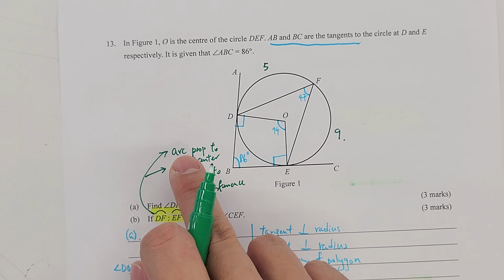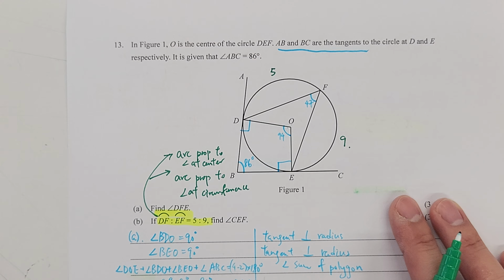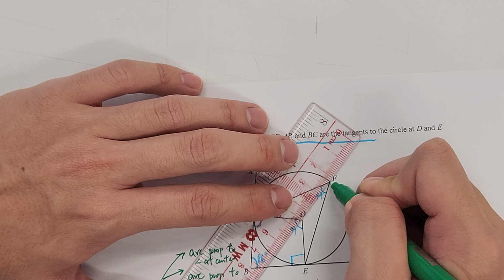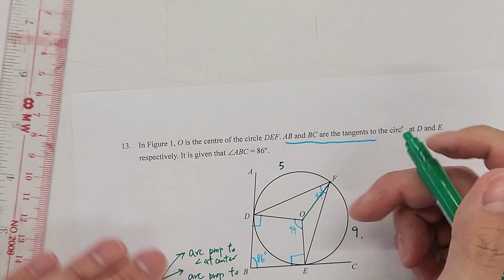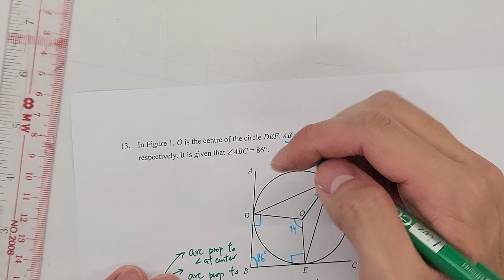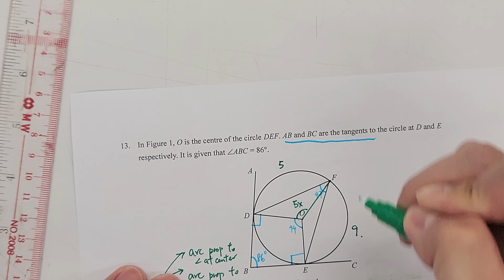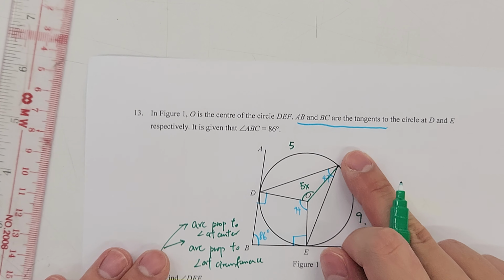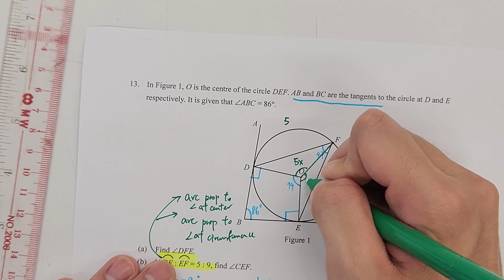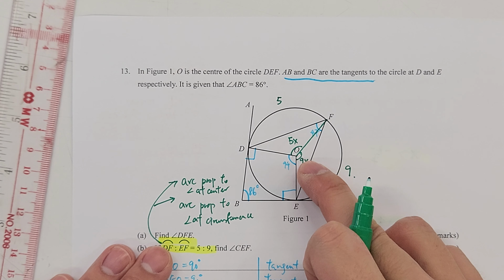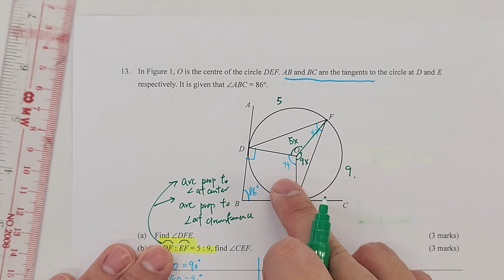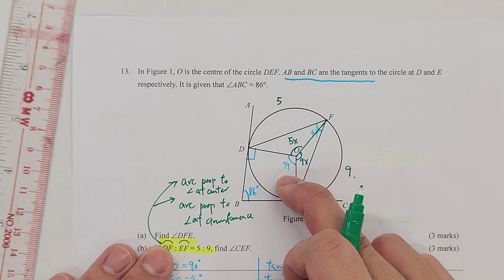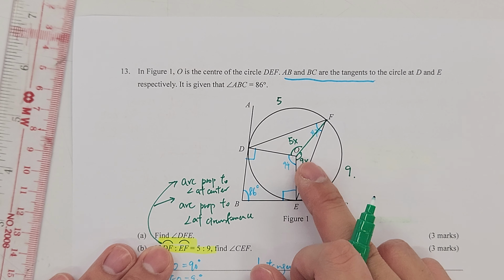So by using arc proportional to angle at center, we need to add one more line, OF. Then DOF will be 5x and EOF will be 9x. By using angles at a point, 5x, 9x, and 94 degrees add up to 360. You can get x.